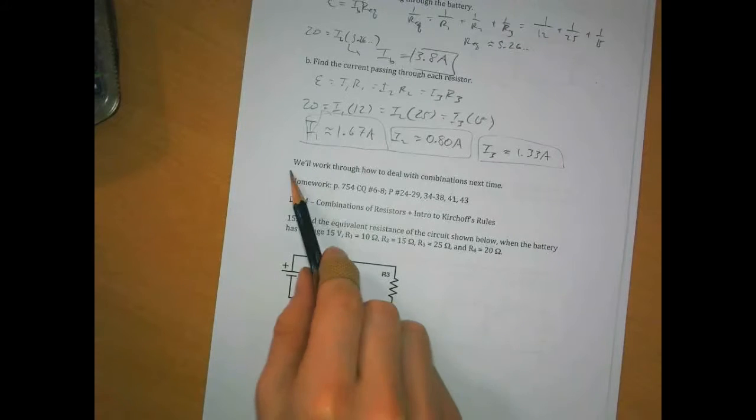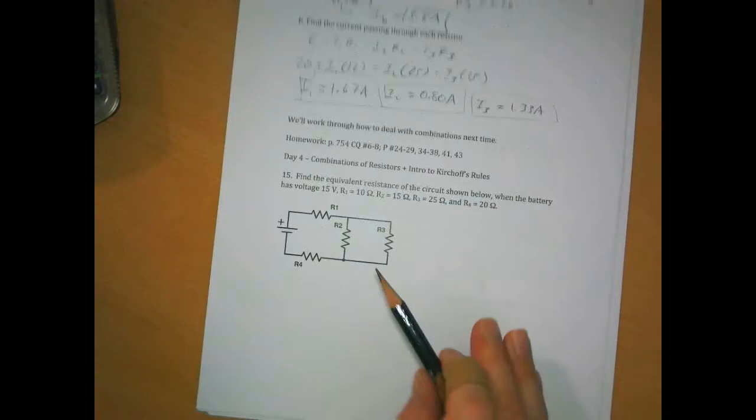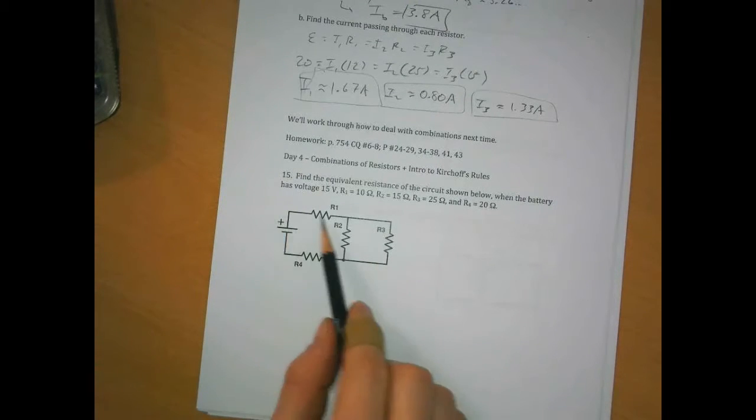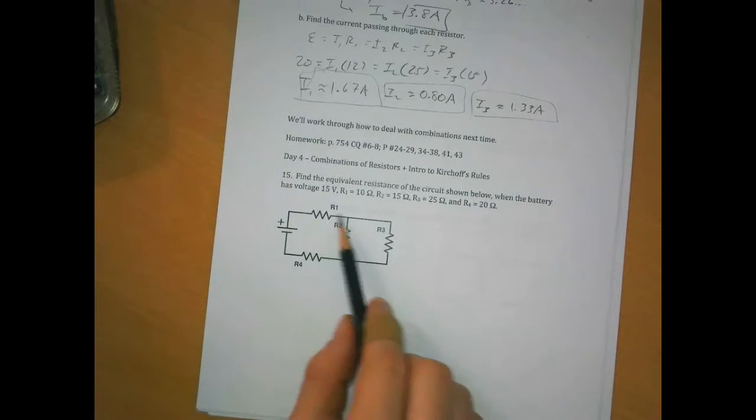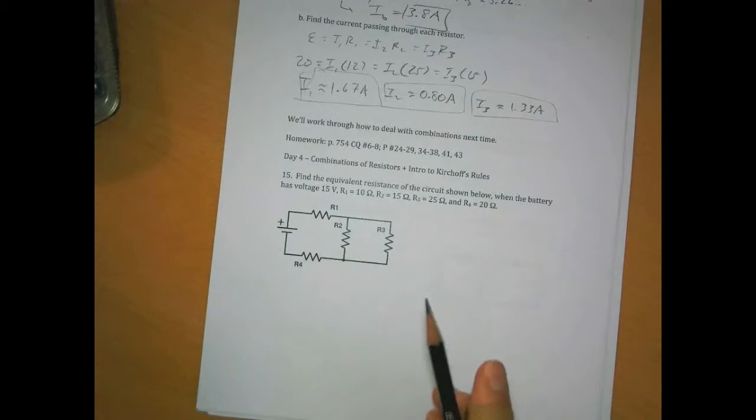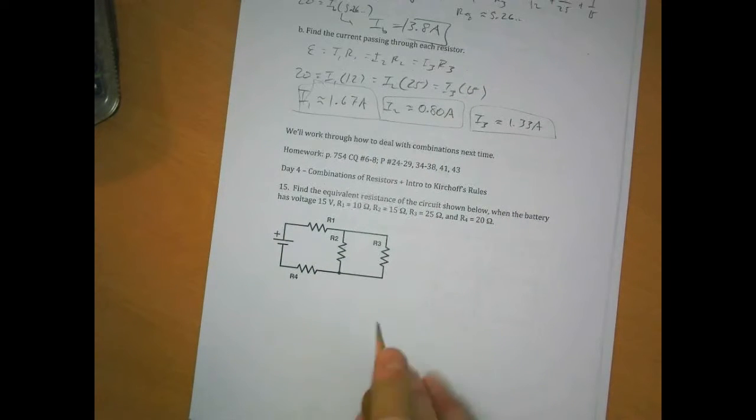Next class, we'll work through how to deal with combinations of resistors. You can see on this page, there's two parallel branches here, but then this is in series, and we'll figure out how to break that down and work with more complicated circuits next time.